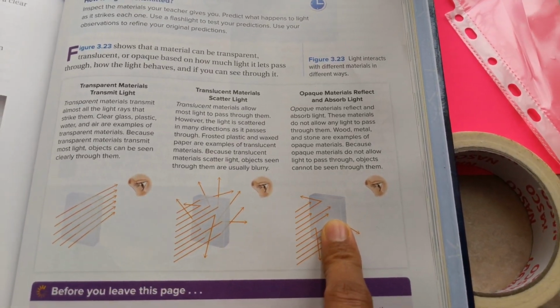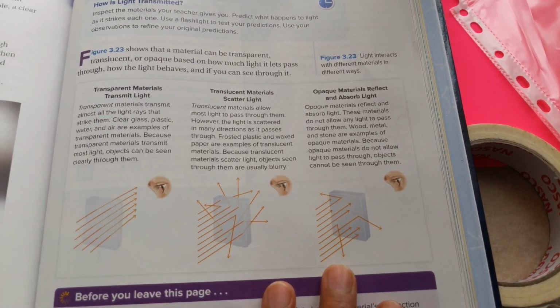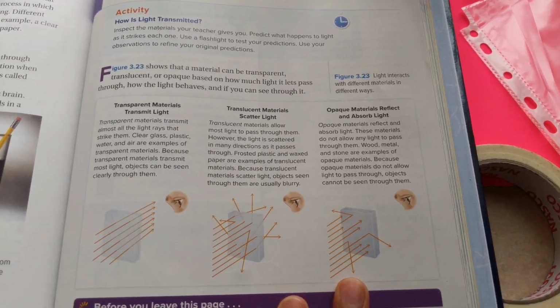Opaque is the last one we're going to talk about, and that is a solid item. If you have a cardboard or a textbook, your hand, anything that physically blocks all the light out.